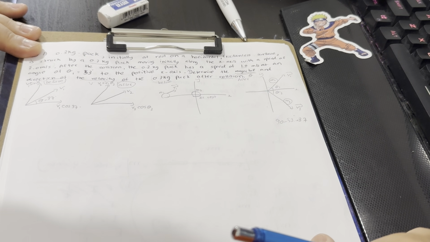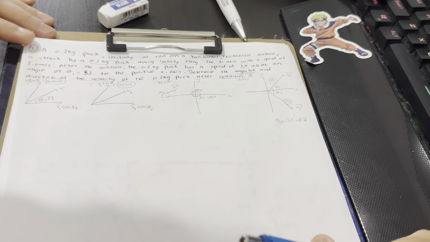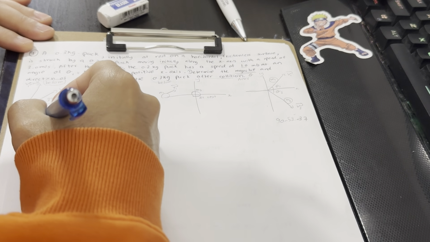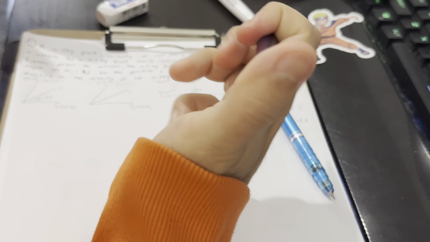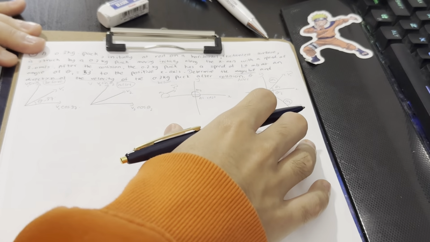So we just write it. They have two masses, in kilograms. I think the drawing is finished for right now.